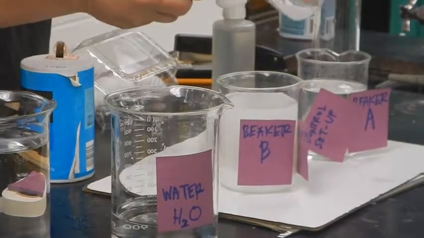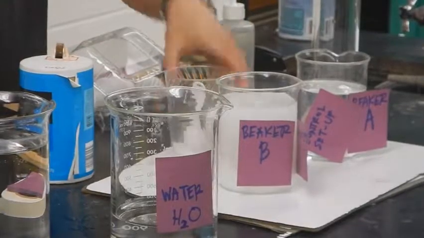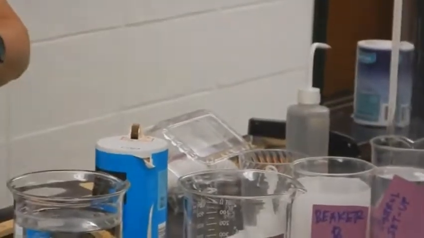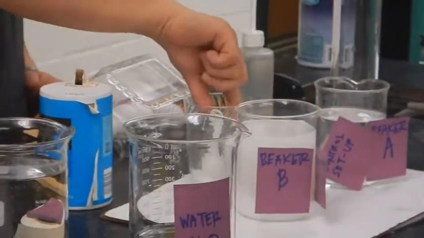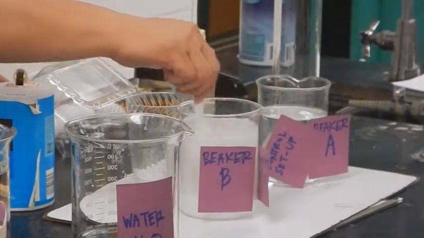Oh, it's just enough. 10. So, we have 10 tablespoons of salt added to it. Now, I have to mix it gently.